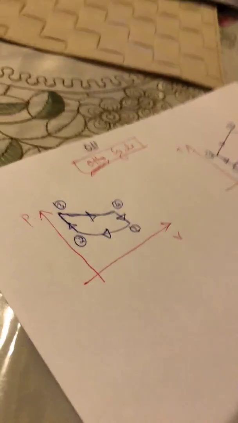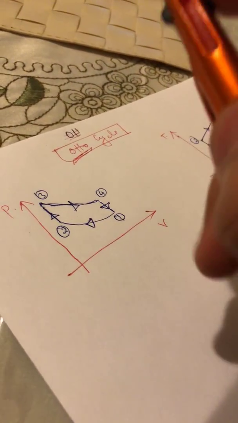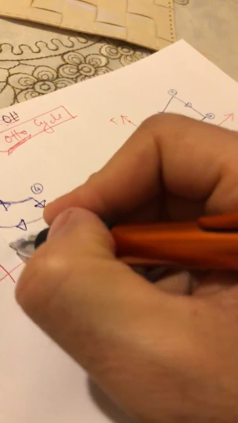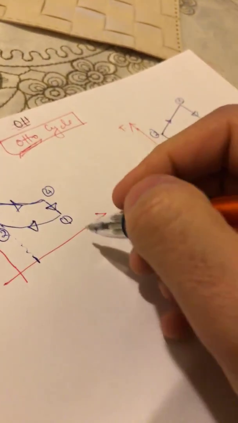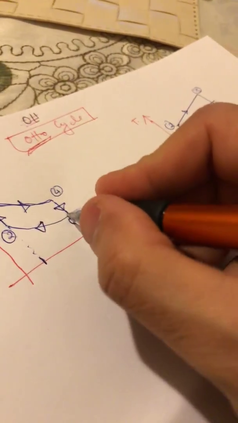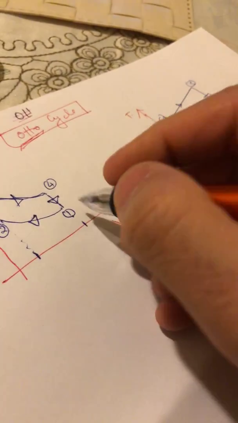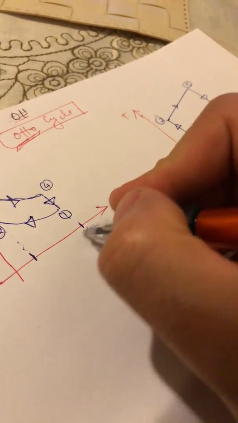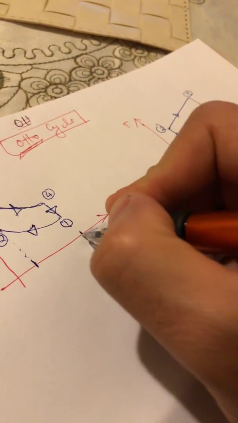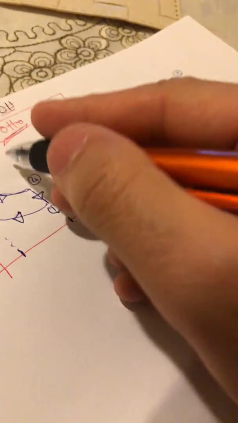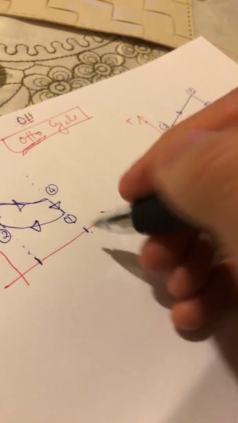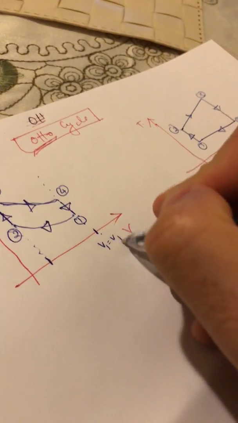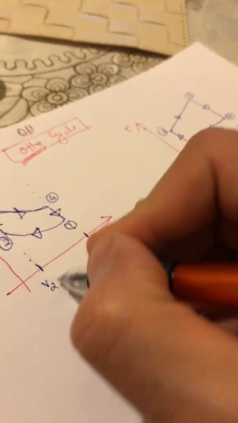As you can see from here, at this particular position and this particular position, this volume, this is the volume axis, and whatever falls on these lines is the same, meaning that V1 equals V4, and here V2 equals V3.